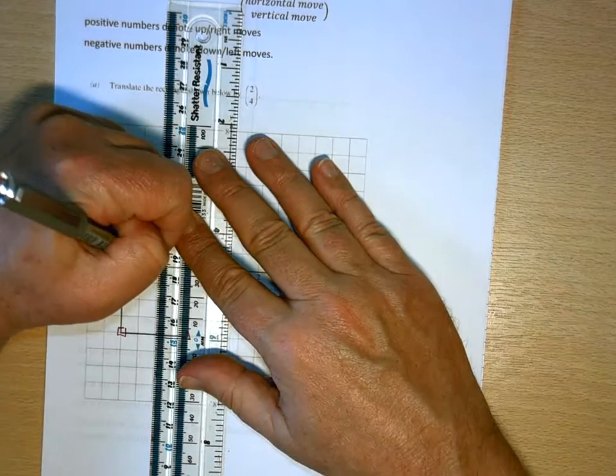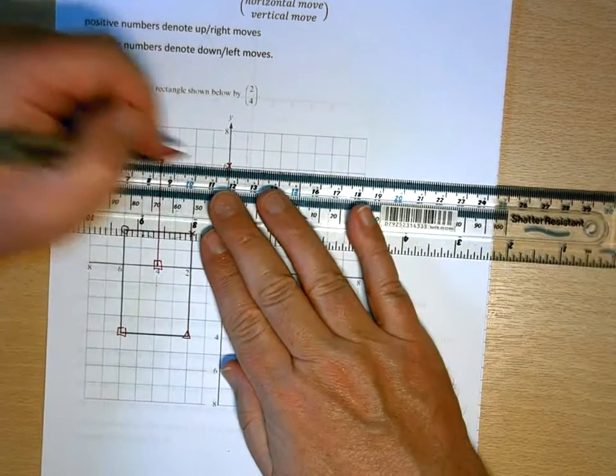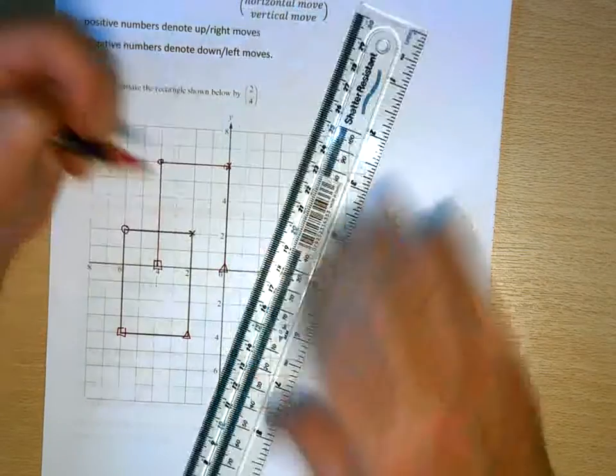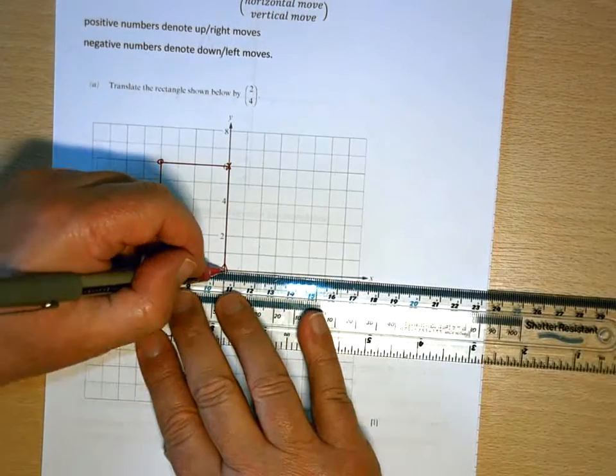So it's taken the shape, it hasn't changed its size, it's just changed its position on the grid.